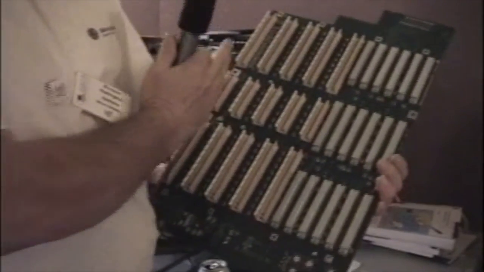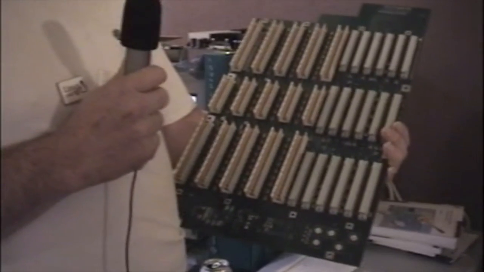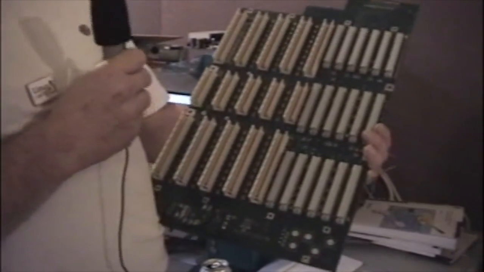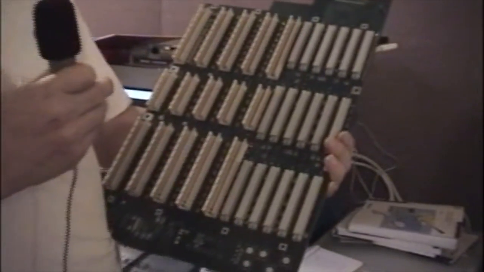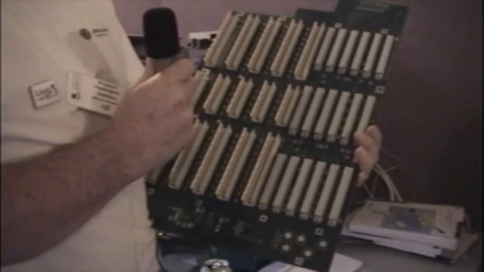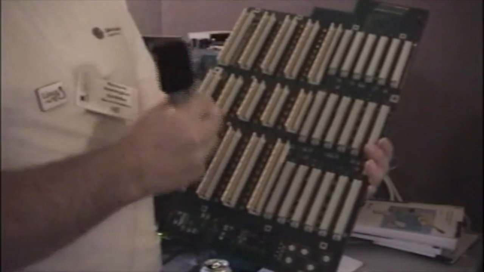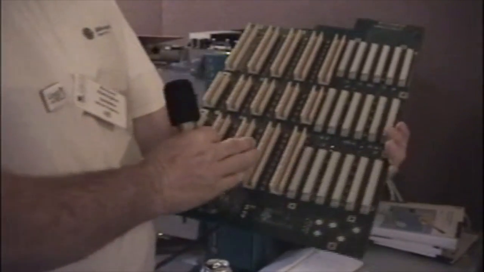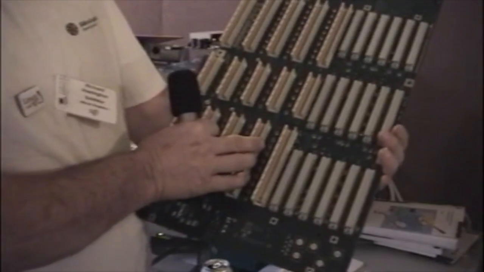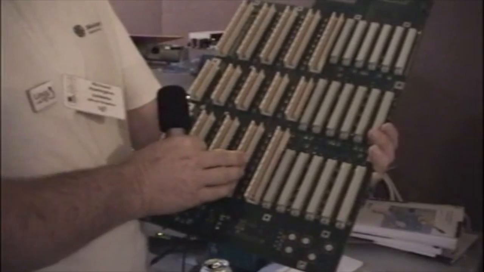The first slot would have a memory board, and a memory board could hold up to 2 gigabytes of memory. However, if you wanted a lot of memory and you didn't need a lot of CPUs, you could have 3 memory boards installed for a total of 6 gigabytes of memory. If you wanted a lot of processors and you didn't need as much memory, you could have 3 processor boards installed like I have in that system for a total of 12.